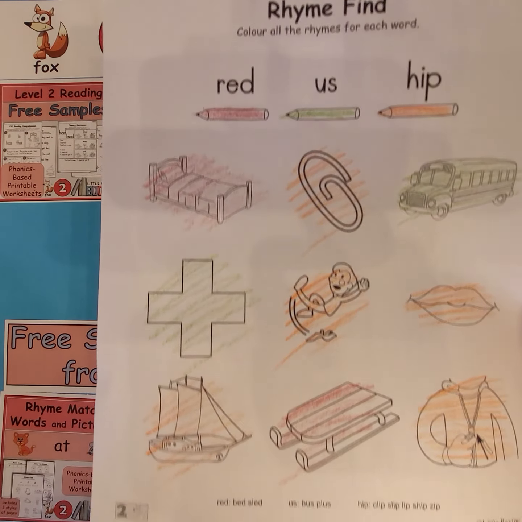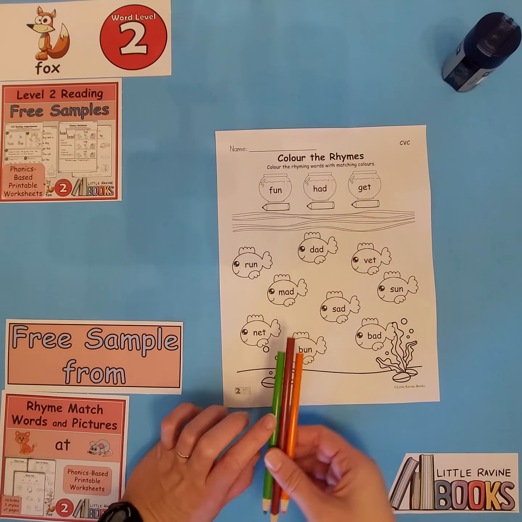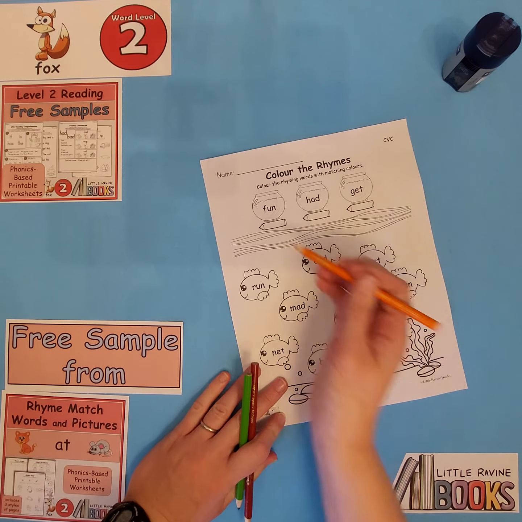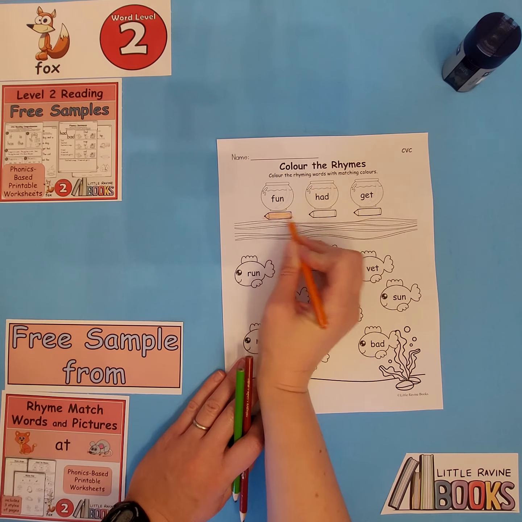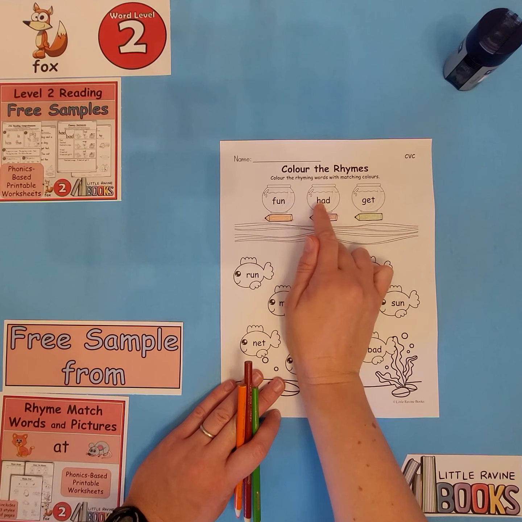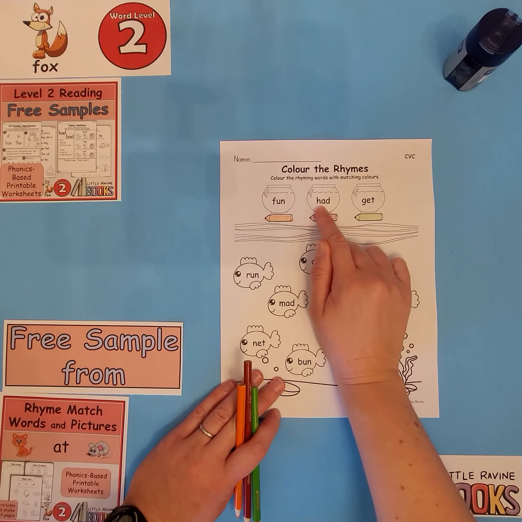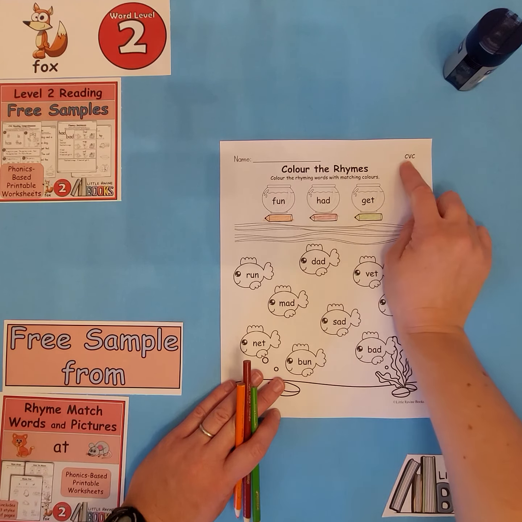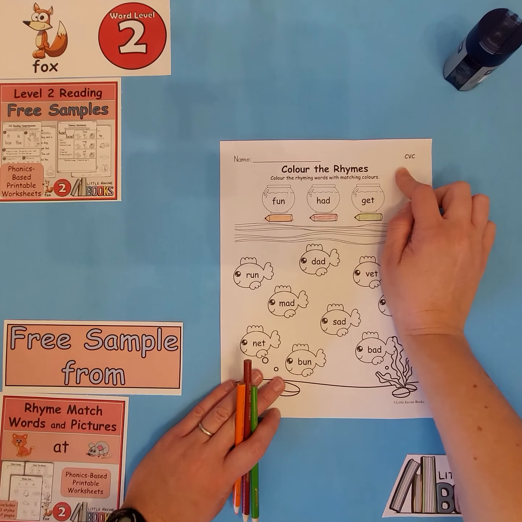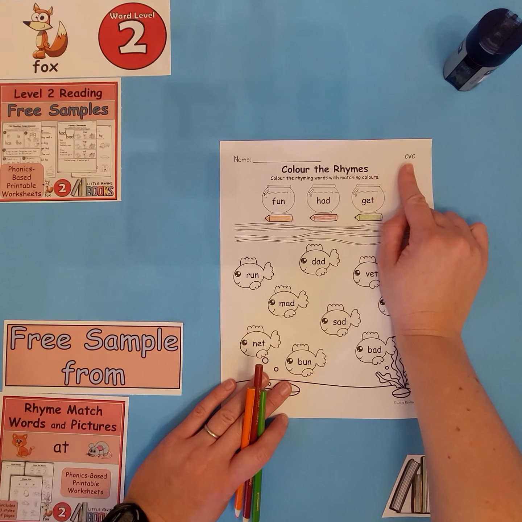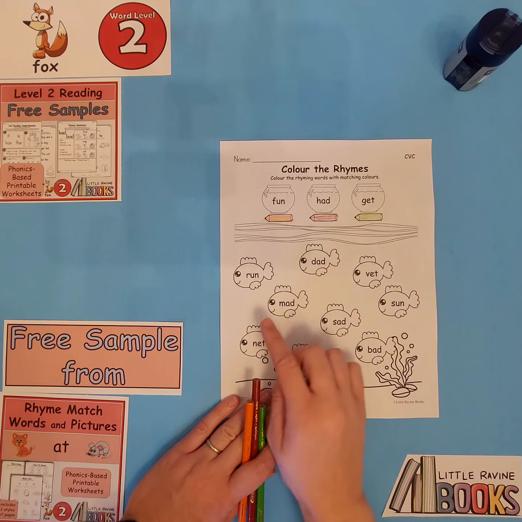All right, and this is the last rhyme match sample that we have. Again, you're going to need 3 colors. And out of all the rhyme match pages, this style of pages has the most reading for your students. So yeah, make sure they can sound out these words here at the top. We have fun, had, and get. This is a general CVC page. It's not specific to any short vowel, just in this sample.